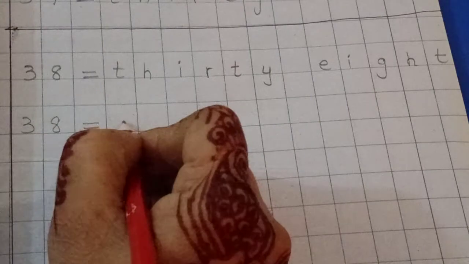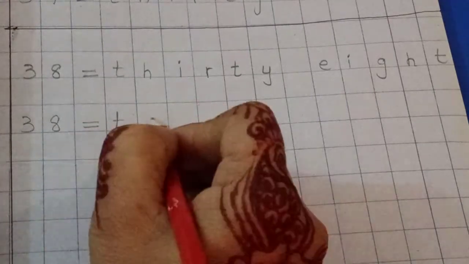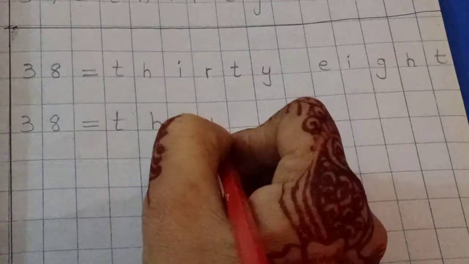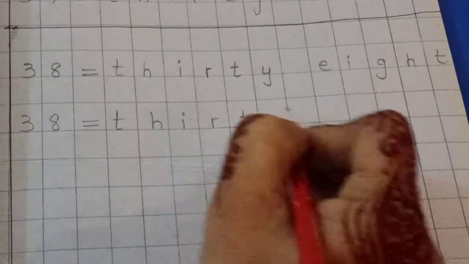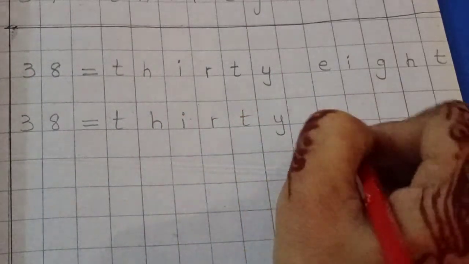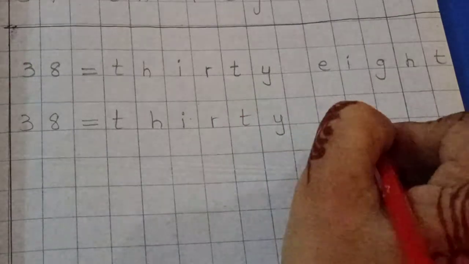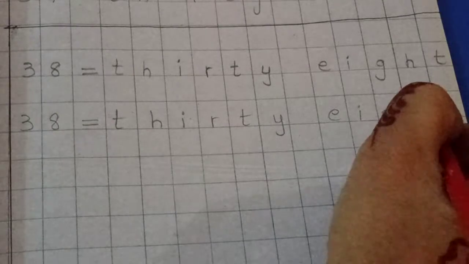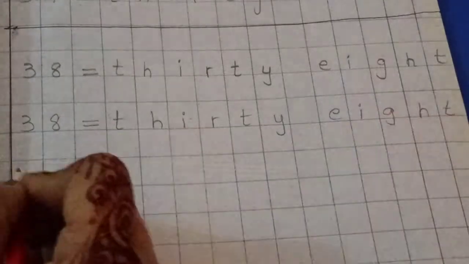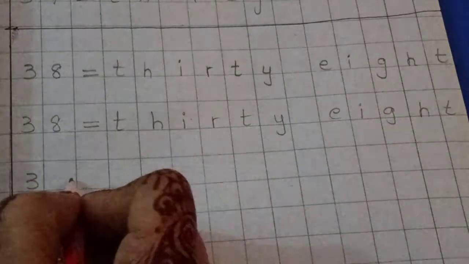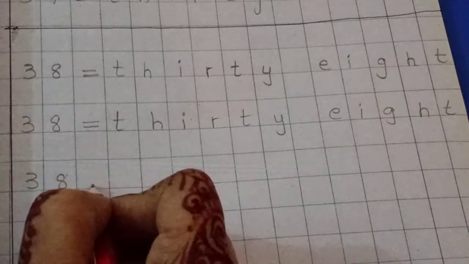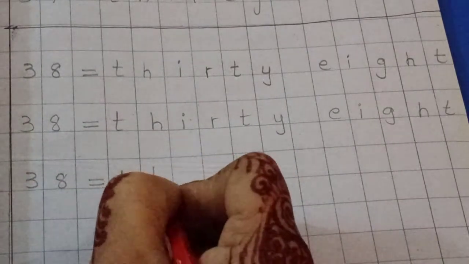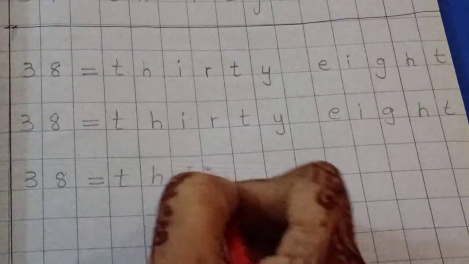38. The sign of is equals to and THIRTY. 30. EIGHT. 8. 38. 38. The sign of is equals to and here you will write 38.